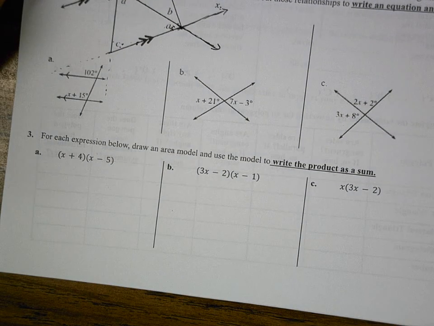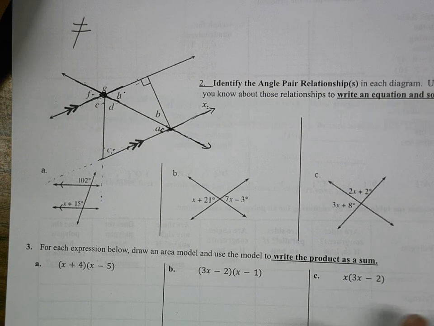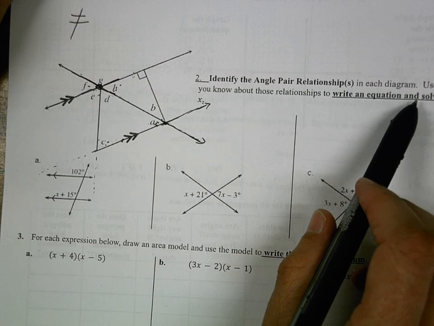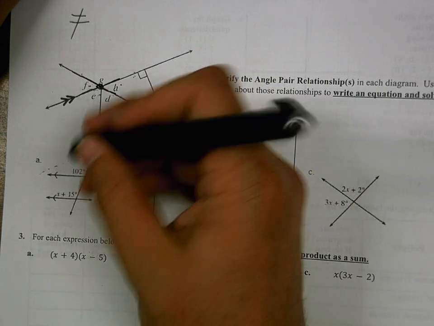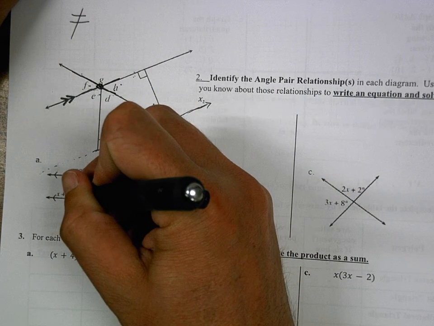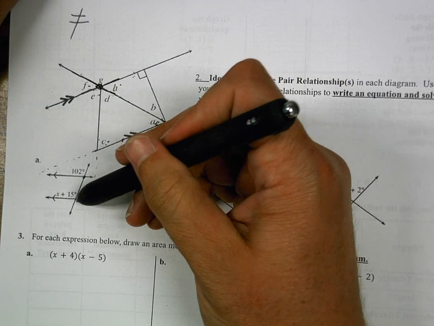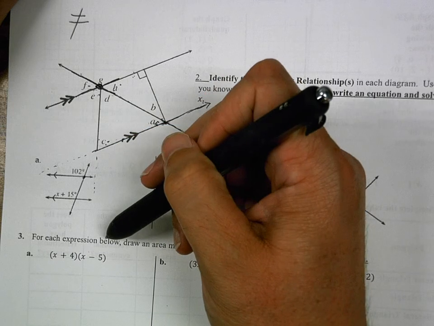Okay, next up, for number 2, A, B, and C, it says to identify the relationship and use what we know to write an equation and solve. So first step, I'm going to identify what relationship they have. In this intersection, 102 is in the top left. Within this intersection, x plus 15 is also in the top left.